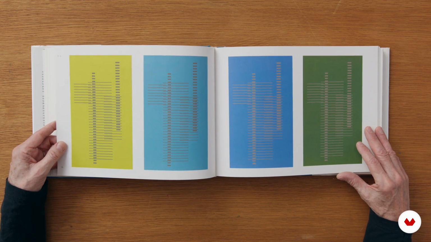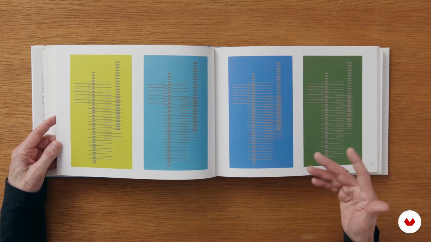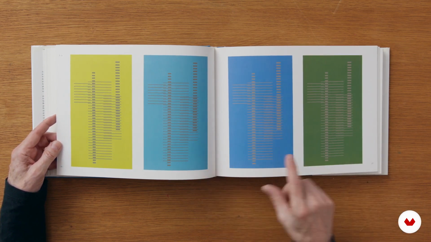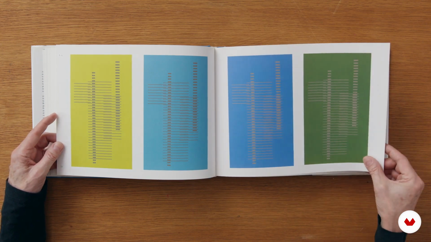This motif goes all the way back to the Bauhaus. Albers was initially a glass artist, and a lot of his work was produced in glass, including some of these compositions. Here they're just reproduced as line compositions.